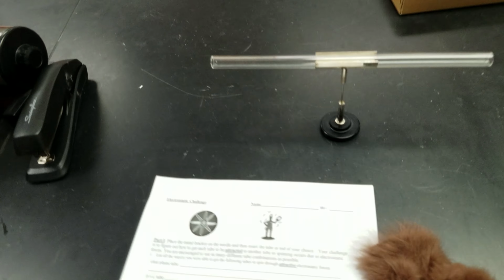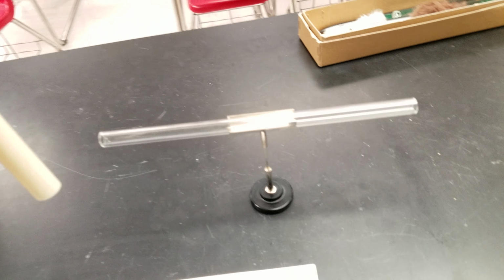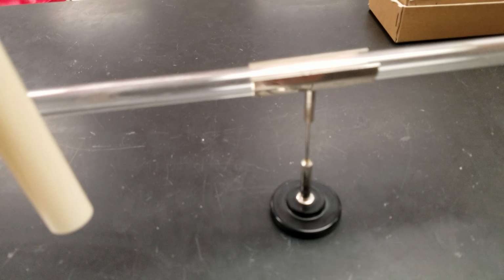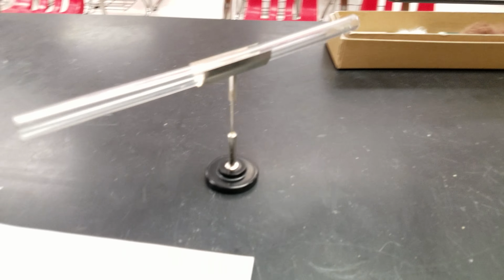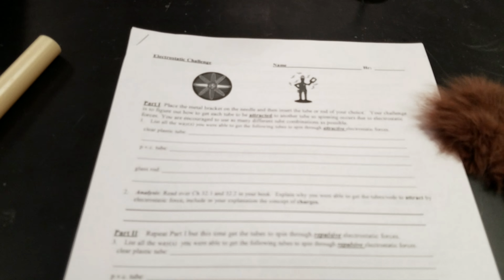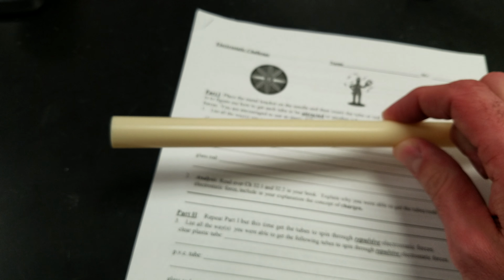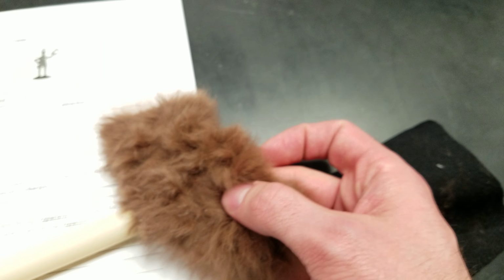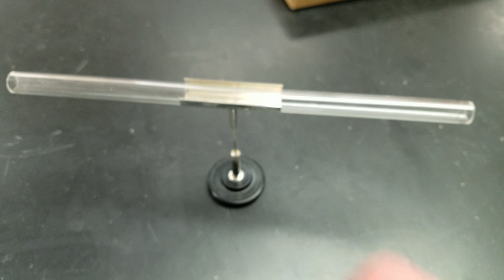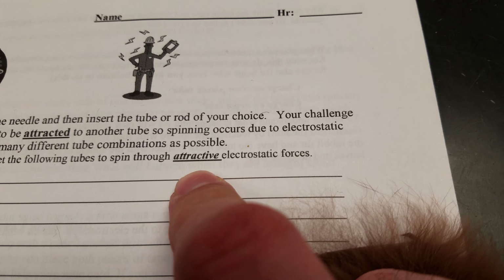Okay. This is not easy with a cell phone. And if I hold this up nice and close to the glass rod, look at how strong that attraction is right now. And I can get that to spin all the way around. So what I'm going to record under clear plastic tube right here is PVC tube plus fur. That's how I got that clear plastic tube to spin in attraction.